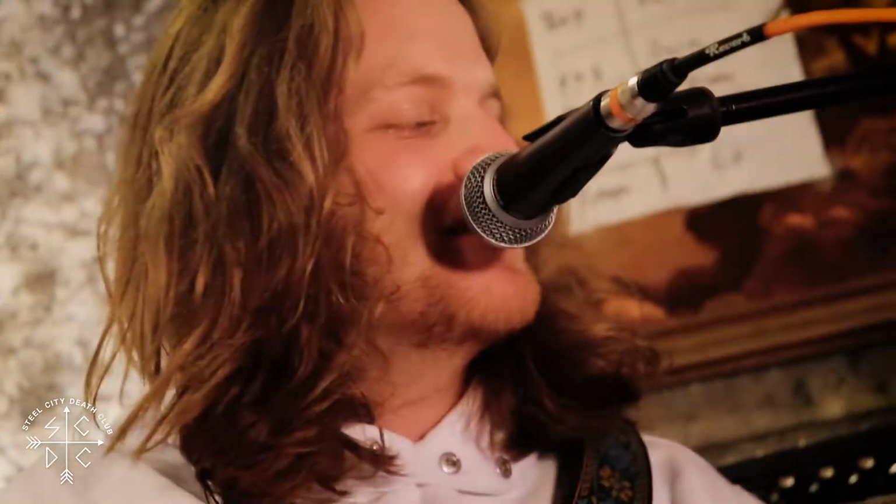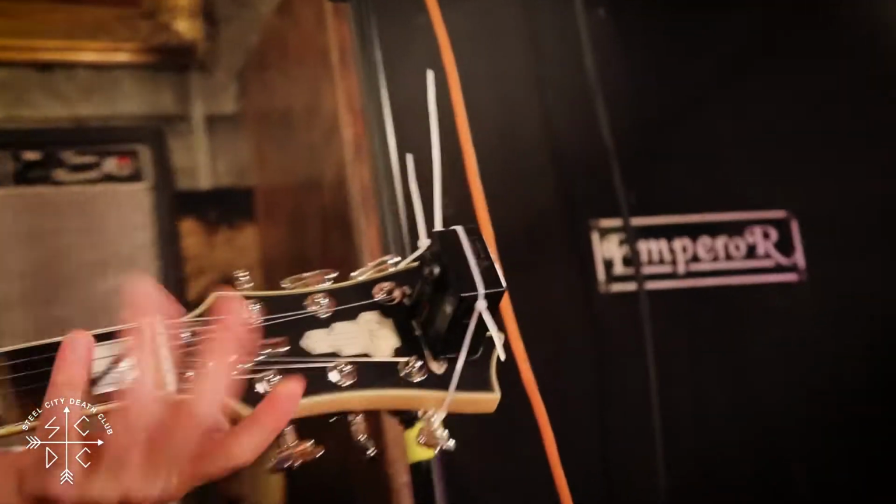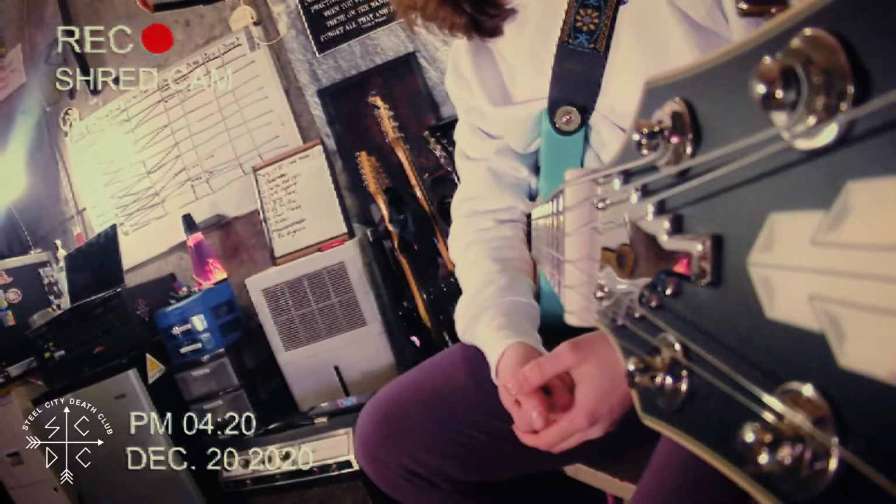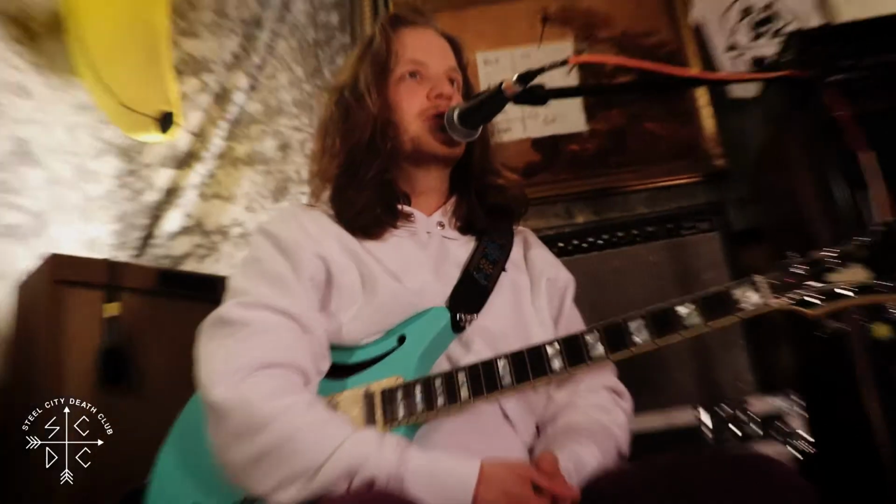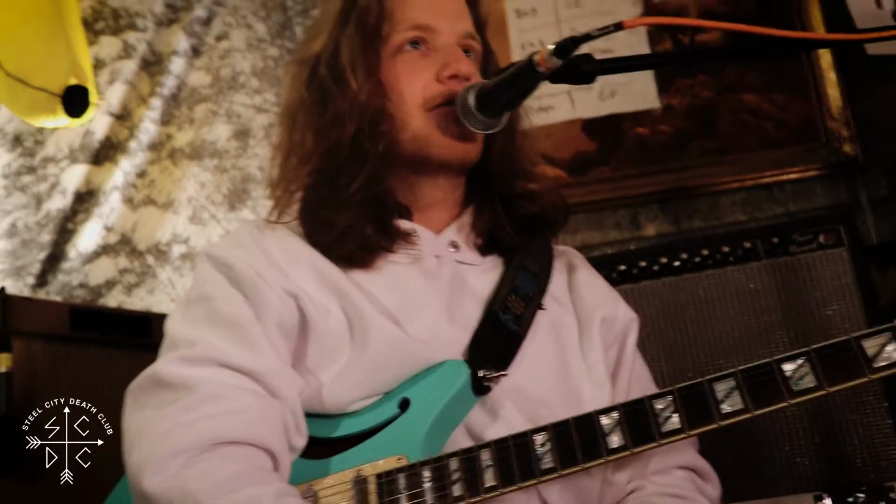As you can see, you could probably see it before, but we have a shred cam now, so I'll say hi to the shred cam. Hi, little guy. He's so cute on the top of my headstock. So if you see from that angle, just know that cool stuff is probably happening at that moment. Really pay attention.